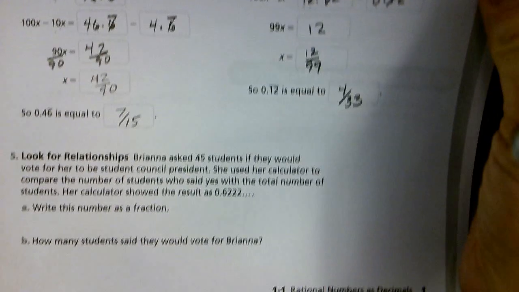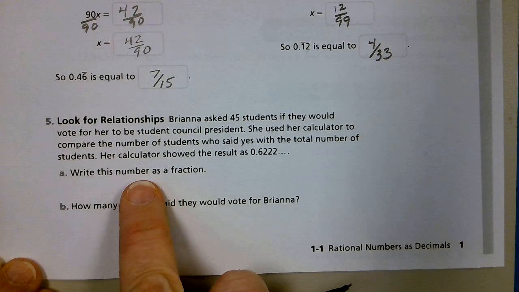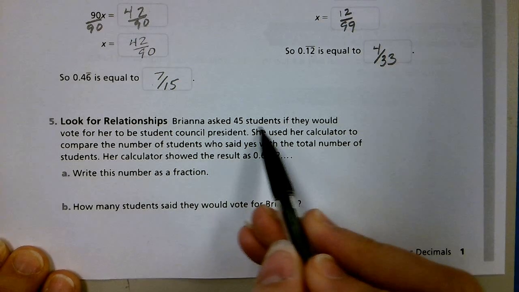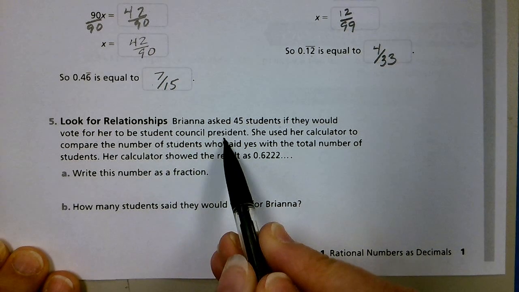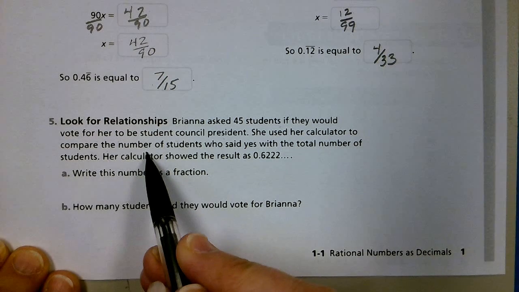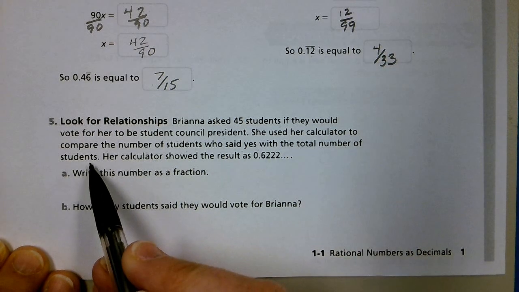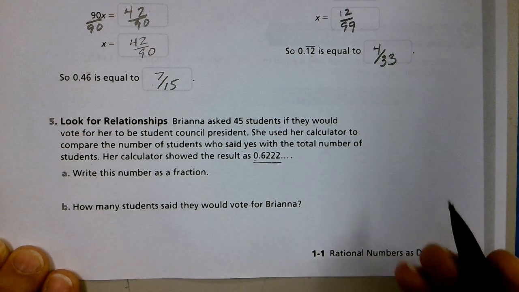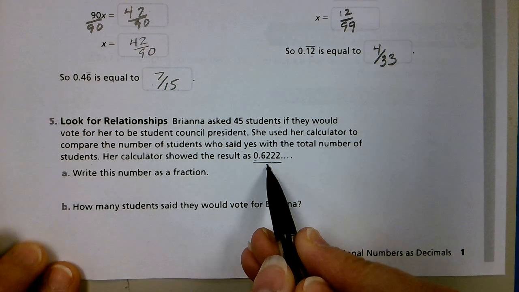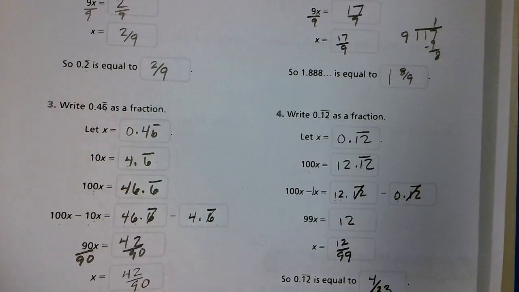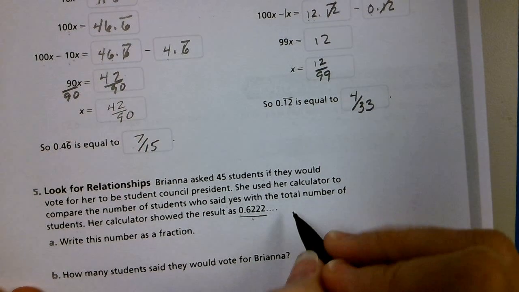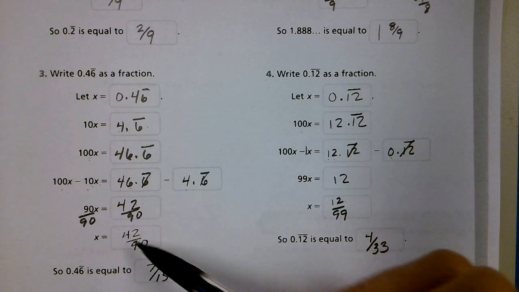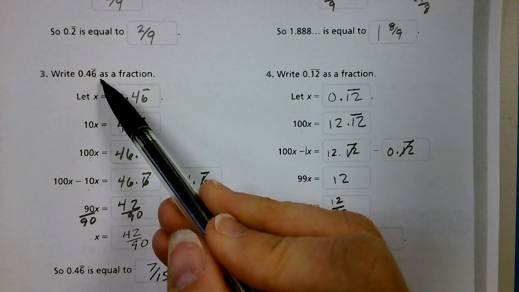Last question of the video. Moving on down to number 5. Let's read the question. It says, Brianna asked 45 students if they would vote for her to be student council president. She used her calculator to compare the number of students who said yes with the total number of students. Her calculator showed this, 0.62 repeating 2. Write this as a fraction. Find a problem in 1 through 4 that looks like this, 0.62 with just the 2 repeating in the hundredths place. If you look, it's the same style problem as number 3.